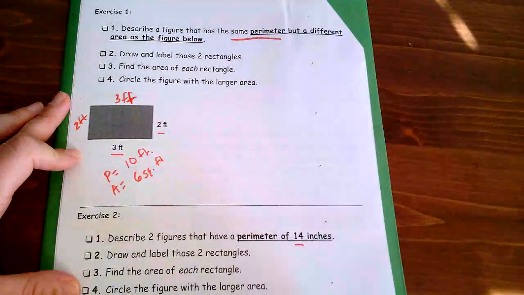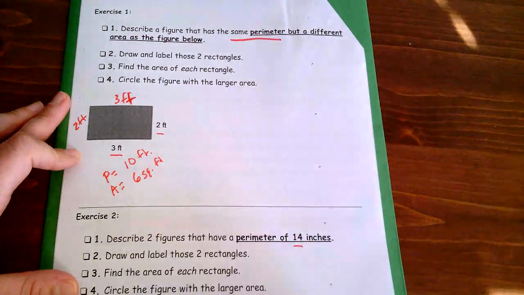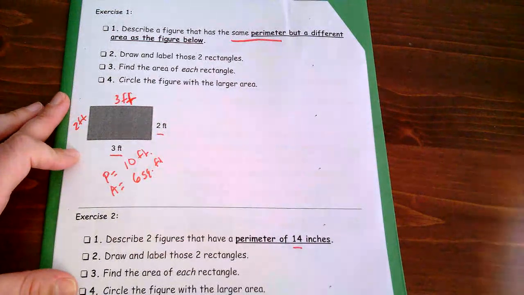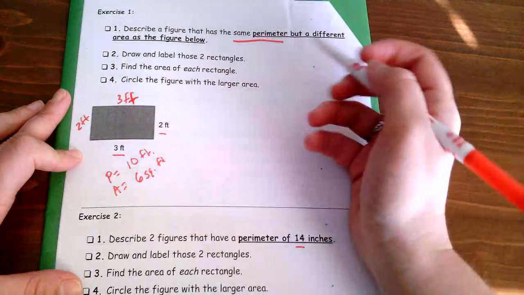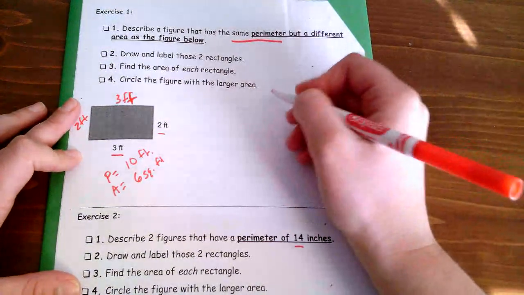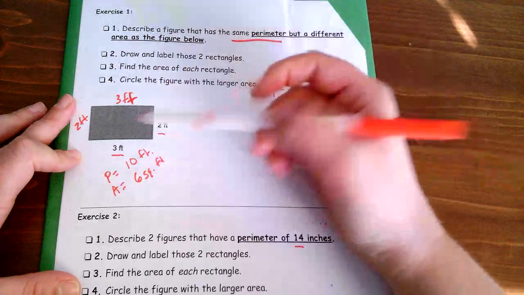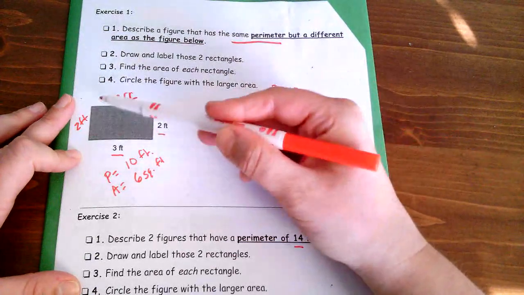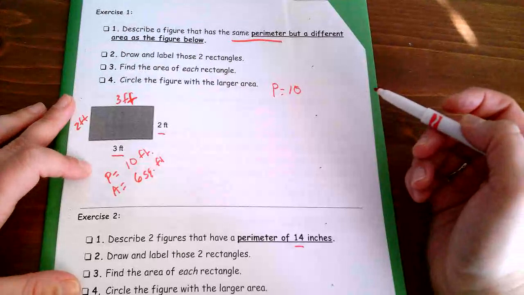square feet. So now that I know what that area and perimeter is, I can start to find a shape that has the same perimeter but a different area. So let me take a look at our perimeter. We have 10, and I know I need to have numbers that when I add them up, I have the perimeter of 10.